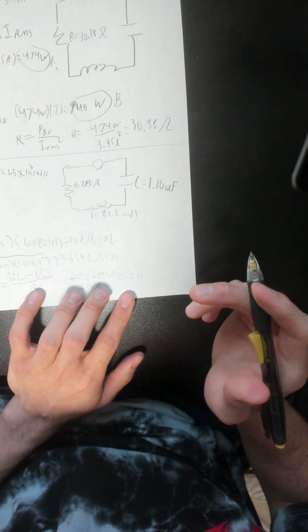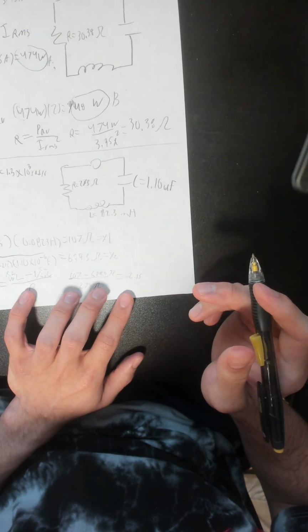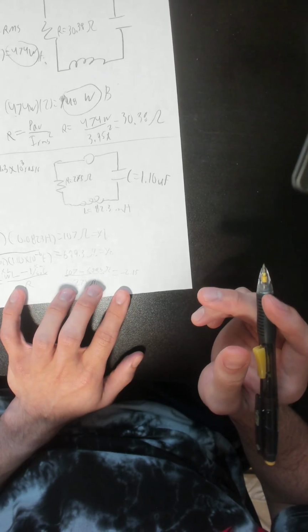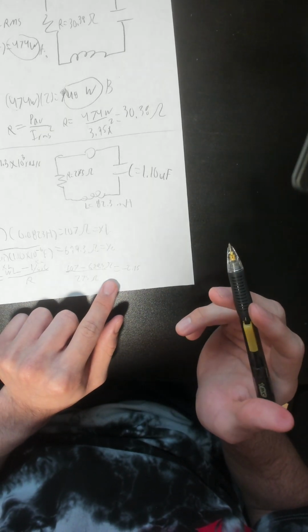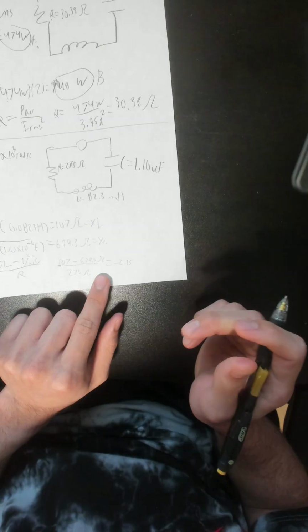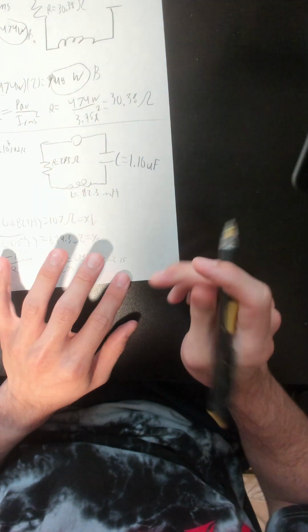And then all we have to do, since we get negative 2.15 from tan of the angle, is use arctan to get the phase angle.